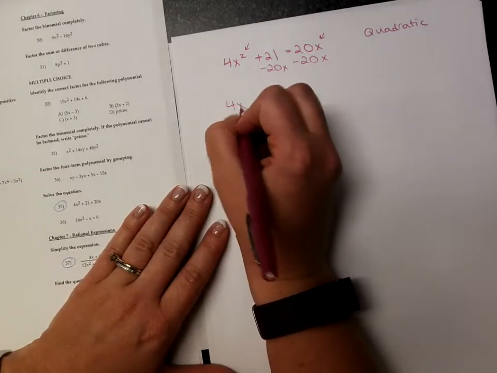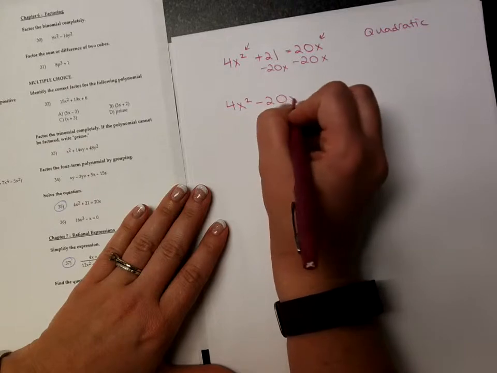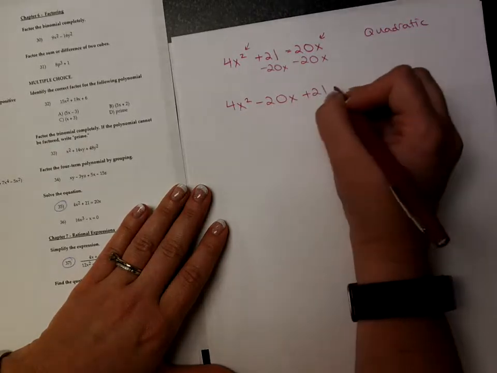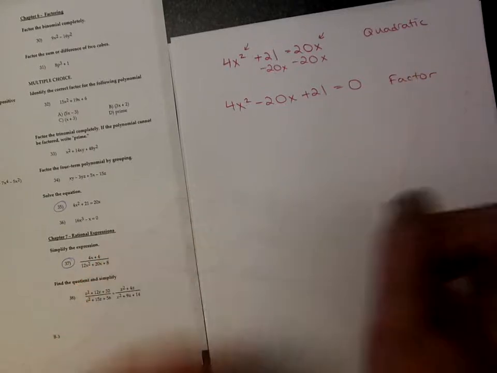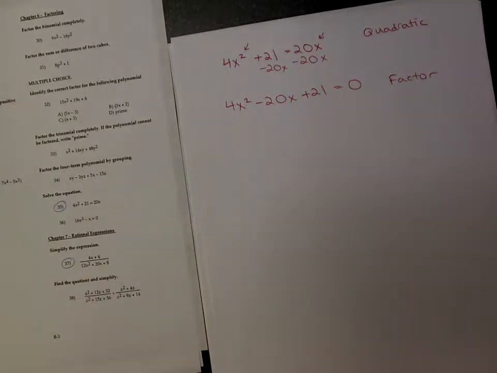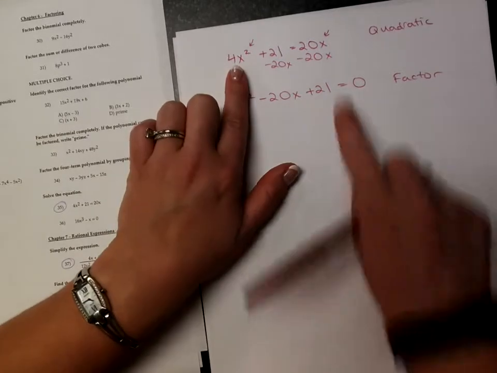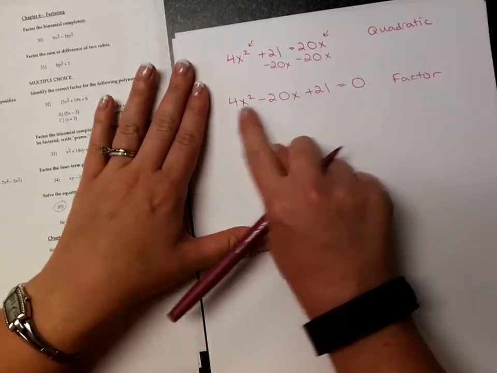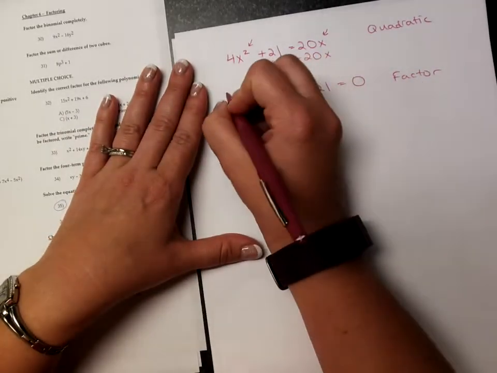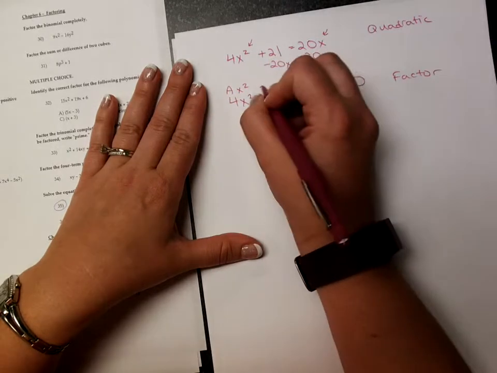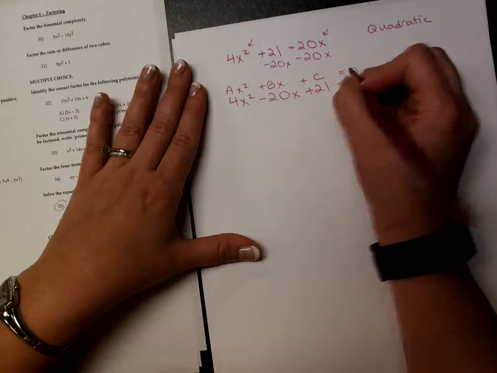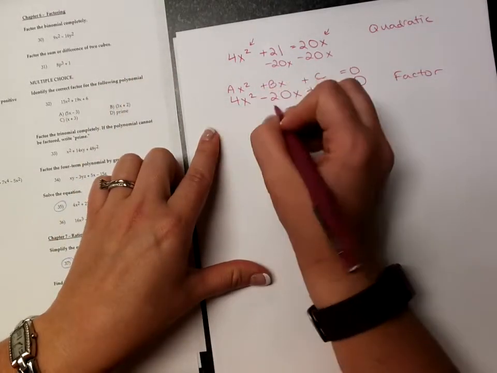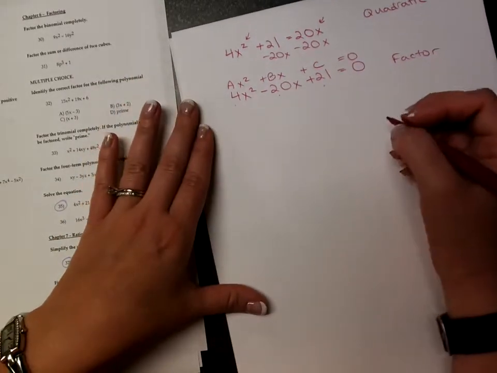We're going to put the x squared term first, then x, then the constant equals 0, and then we can factor. So when you see it's quadratic, when you have squared and x, you move everything to one side so that you have everything lined up. Remember, this is ax squared plus bx plus c equals 0. So you have a, b, and c. And then you can factor.